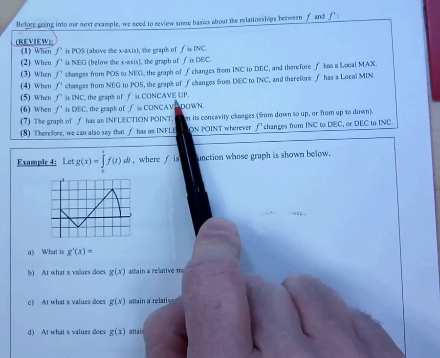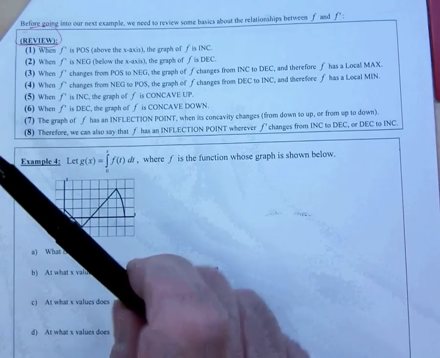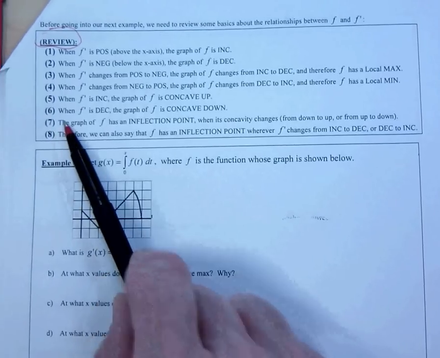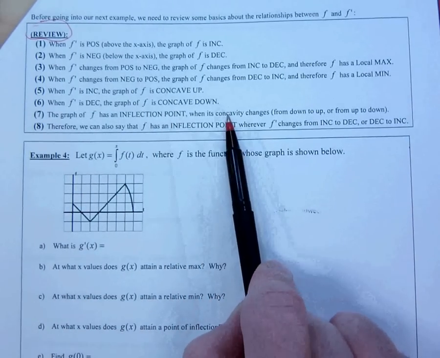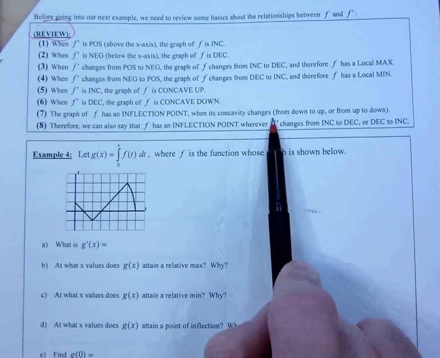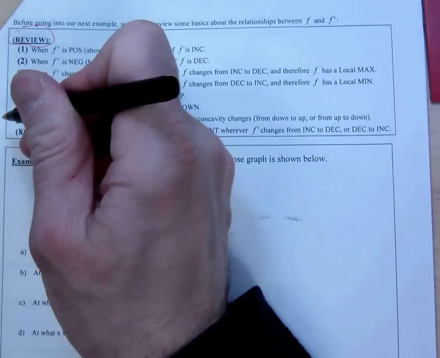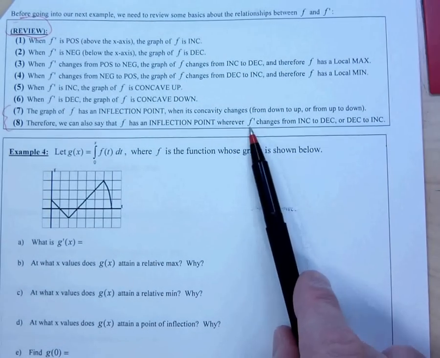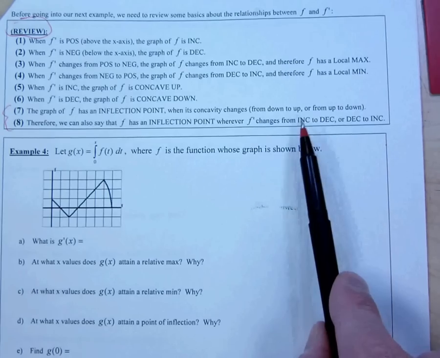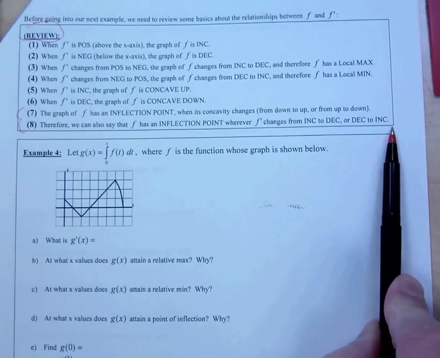Concave up. When f prime is decreasing, f will be concave down. You already know all this. Number 7, f will have an inflection point when f changes concavity, either from down to up or up to down. Therefore, 7 and 8 kind of go together. We can say that f has an inflection point whenever f prime changes from increasing to decreasing or vice versa. Again, this is nothing new.